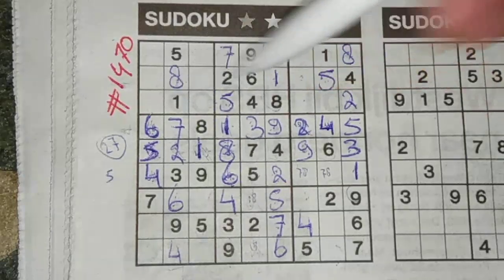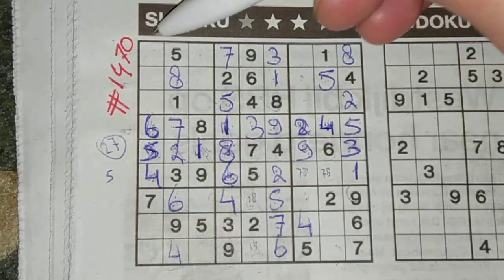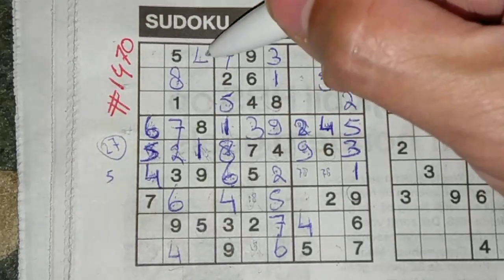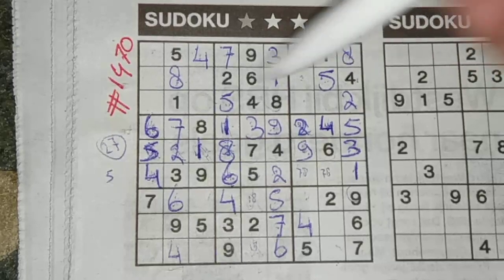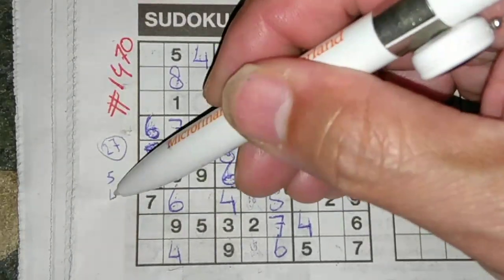4 in the third row, 4 in the second row. So in the first row, the only 2 places for the 4 should be here or there. We see here 4, no 4, therefore should be there. And all the 4s are used. I can see digit number 2.